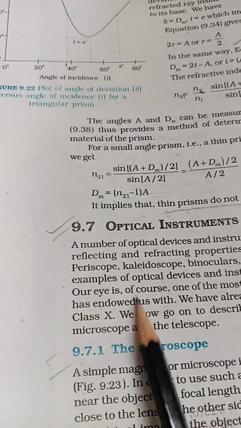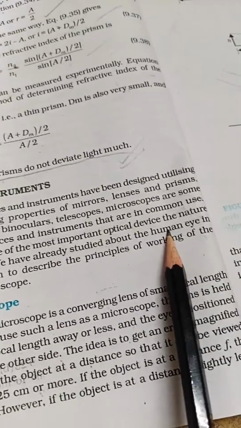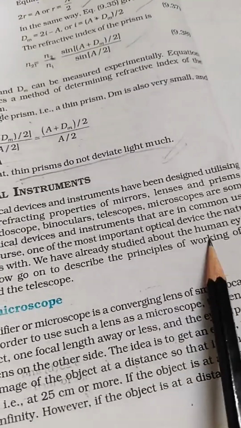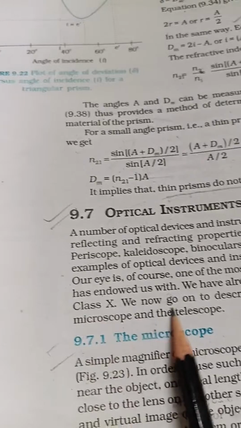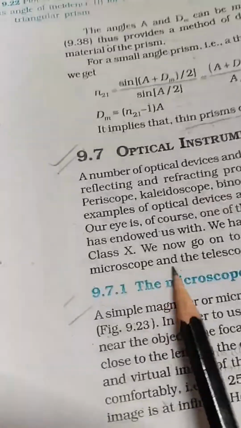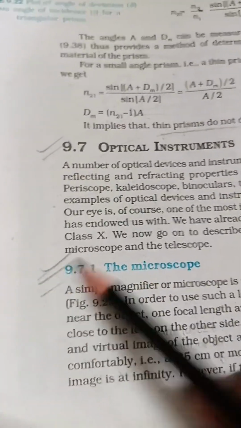Our eyes are, of course, one of the most important optical devices nature has evolved for us. We have already studied about the human eye in class 10th. We now go on to describe the principle of working of the microscope and the telescope. The first one is the microscope. We will continue with the microscope.